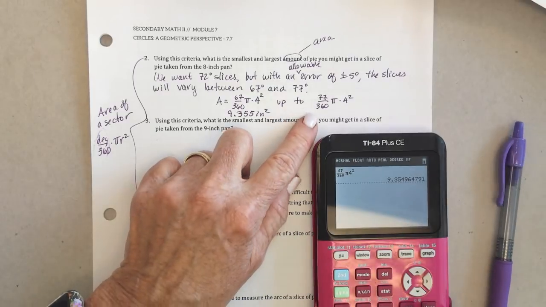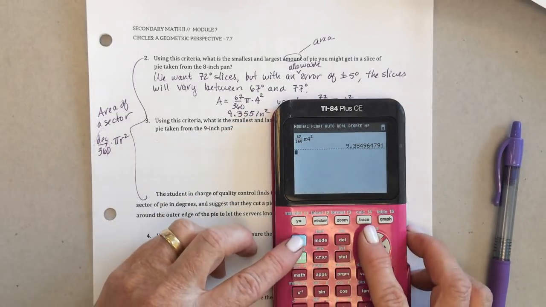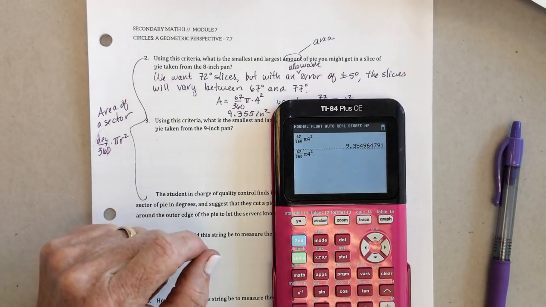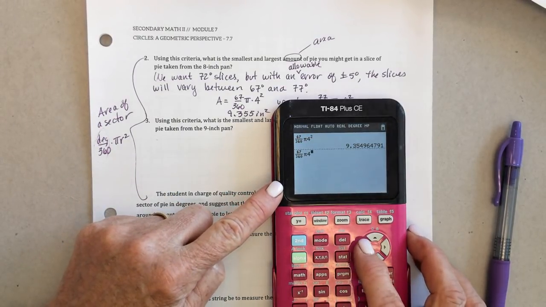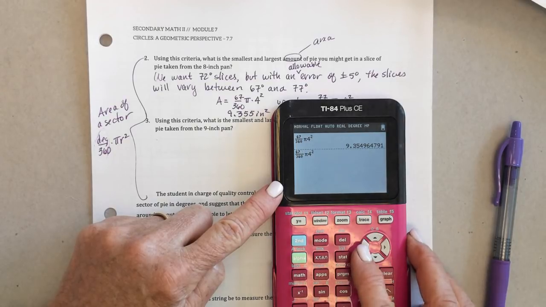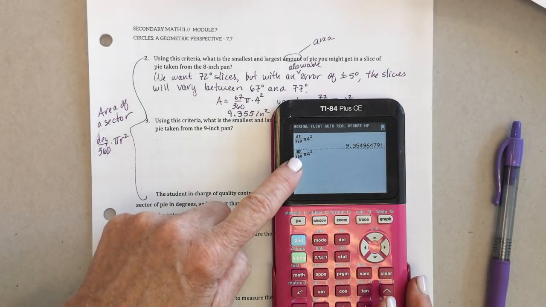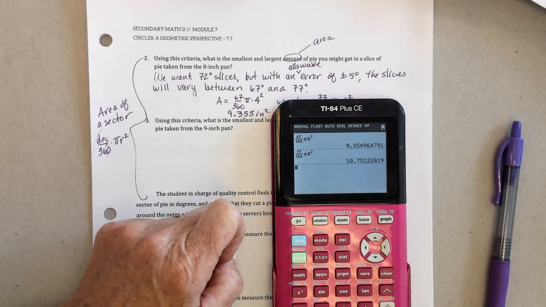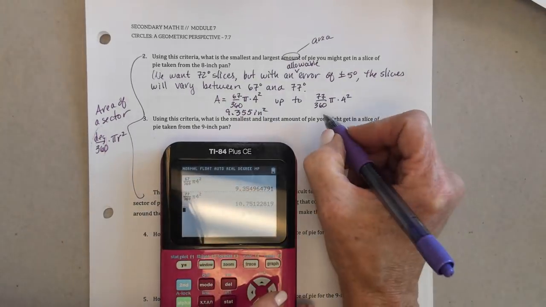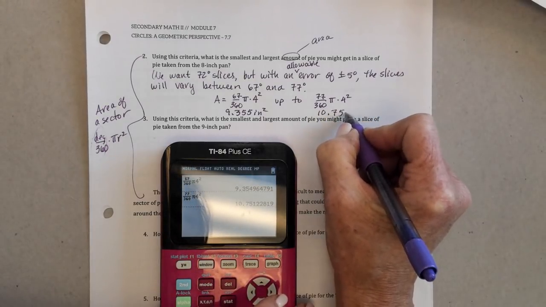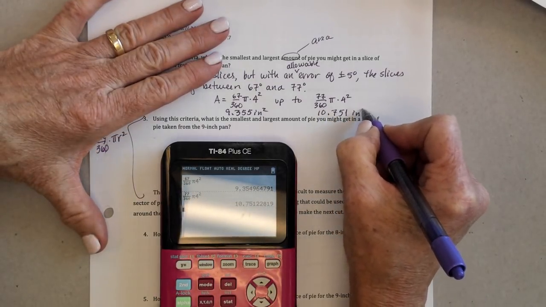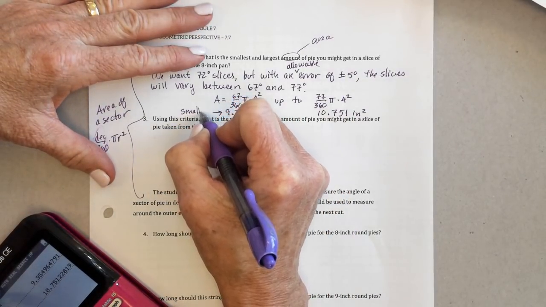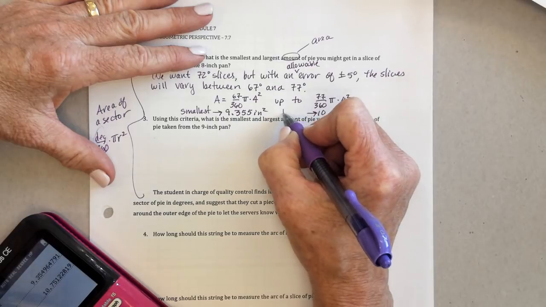Now to do the 77, don't retype everything. Just arrow back up and grab that expression, then use the left arrow all the way back through, and just take out that 6 in the 67 and change it to a 7 for a 77. Much easier than having to retype everything. And that's 10.751 inches squared. So, smallest right here, largest right there.